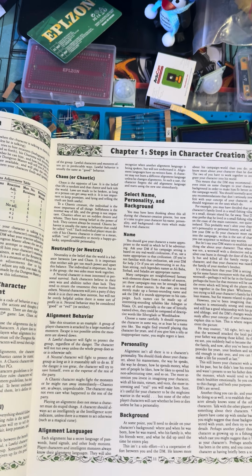If the danger is too great, the character will try to save himself, even at the expense of the rest of the party. A chaotic character might fight the monsters, or he might run away immediately. Chaotics are, as always, unpredictable. The character may not even care what happened to the rest of the party. Playing in alignment does not mean a character must do stupid things. A character should always act as intelligently as the intelligence score indicates unless there are reasons to act otherwise, such as a magical curse.